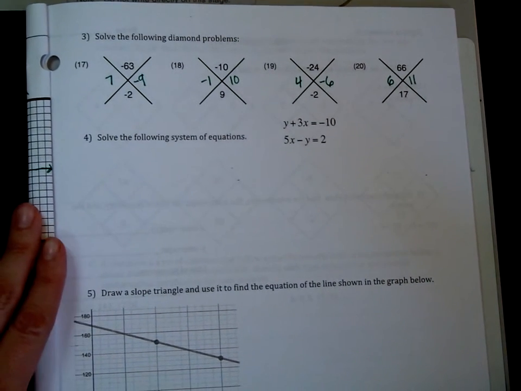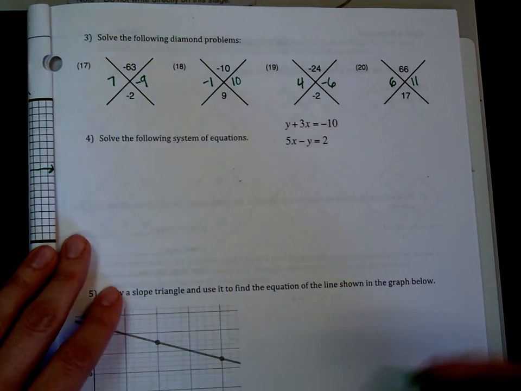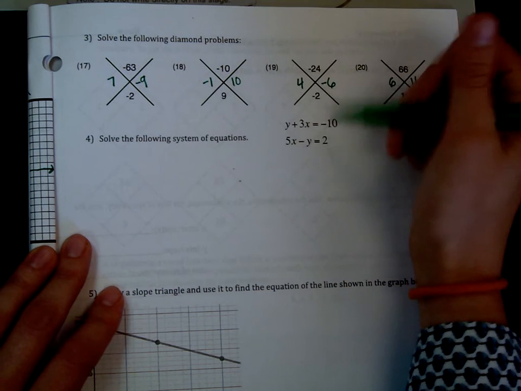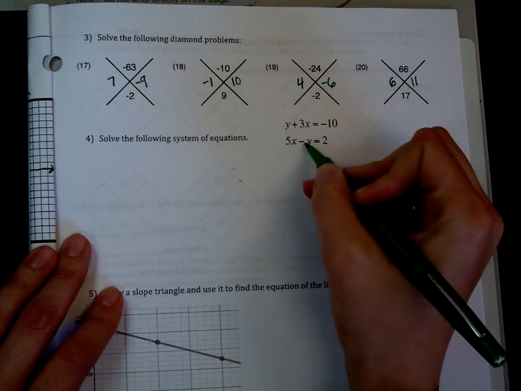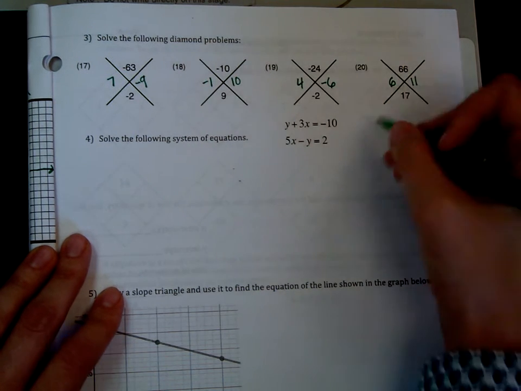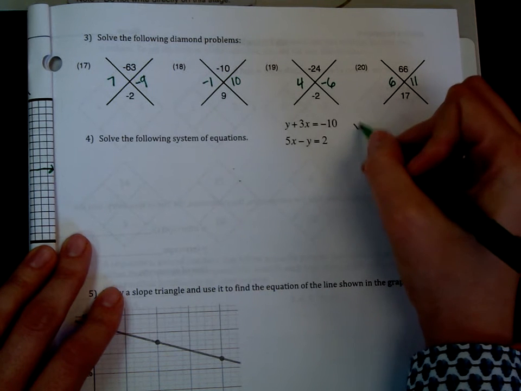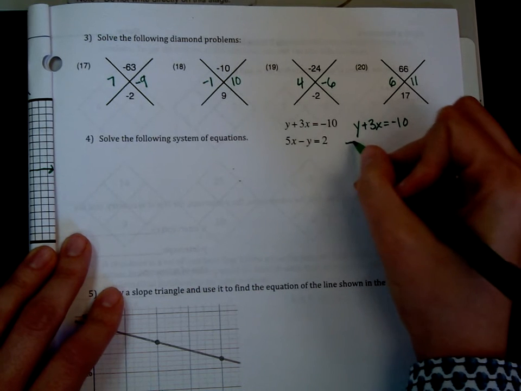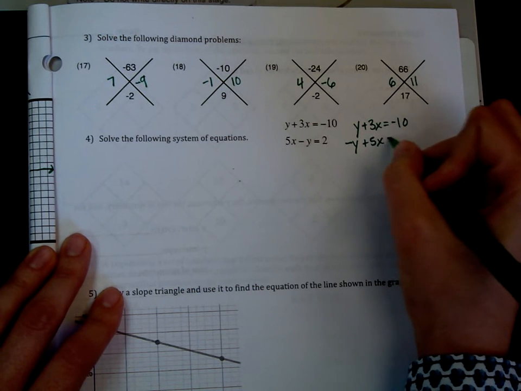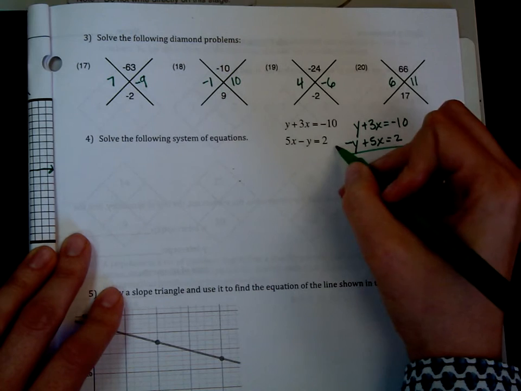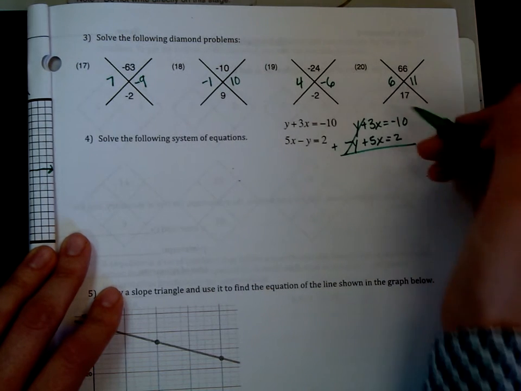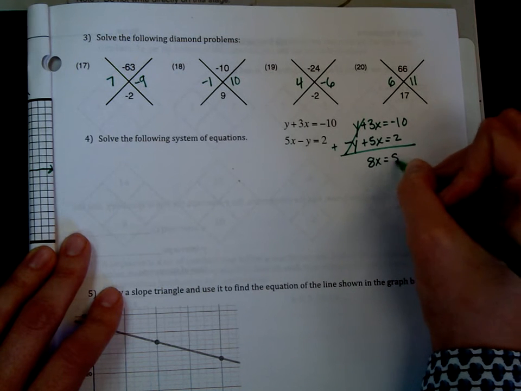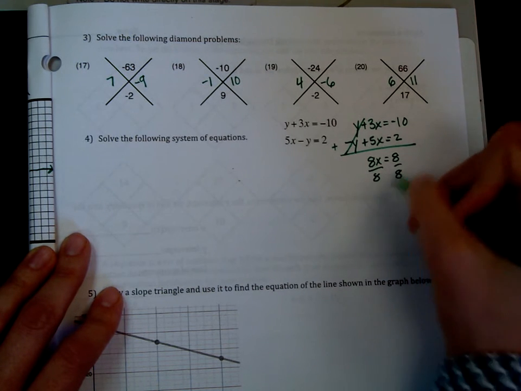Solve the following system of equations. So I noticed that my variables are not lined up, but I can probably easily switch this negative y and the 5x to make them lined up. So I'll do that and use elimination. Y plus 3x equals negative 10, and negative y plus 5x equals 2. Now I can add my equations together. My y's will cancel out, and I'm left with 8x equals 8. Divide by 8, and we get x equals 1.